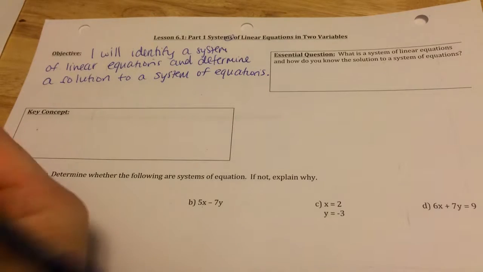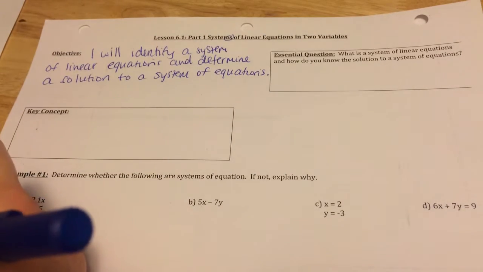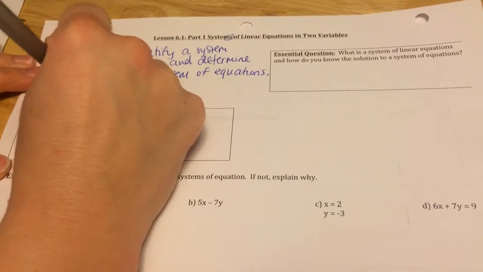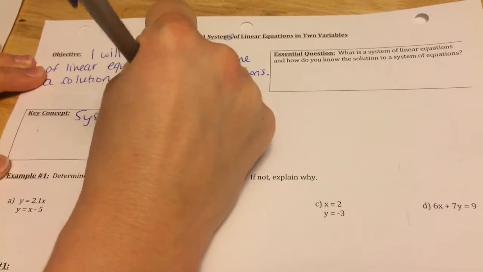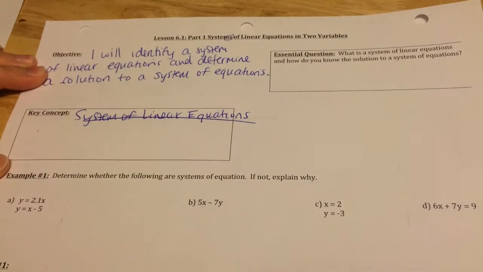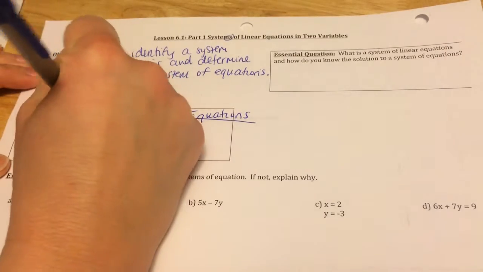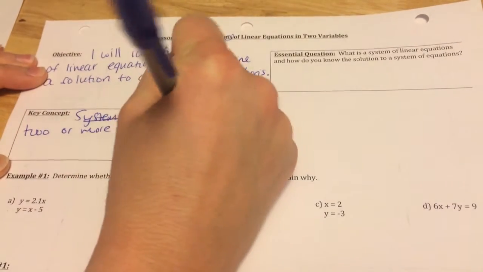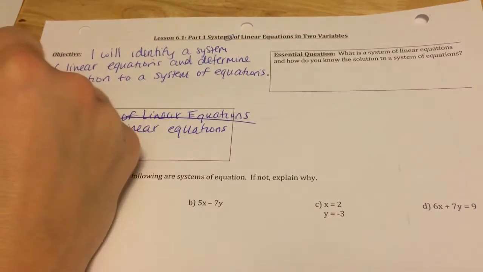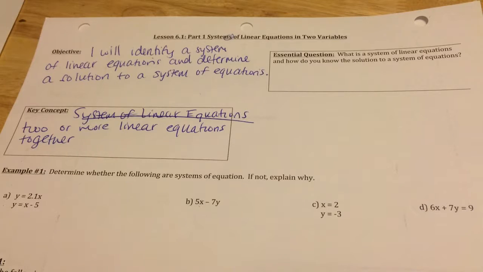All right, well, the key concept, you're probably wondering, well, what exactly is a system of linear equations? A system of linear equations is basically just two or more linear equations together. And obviously you're solving the equations together.